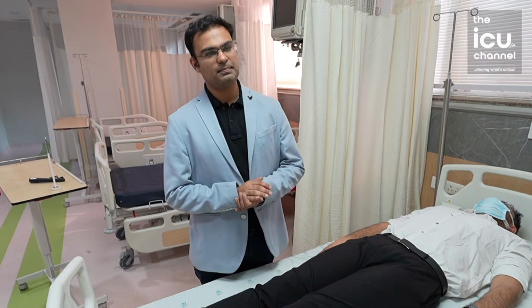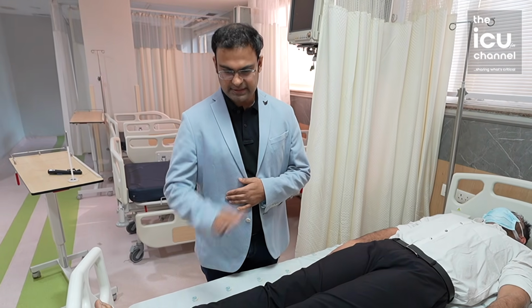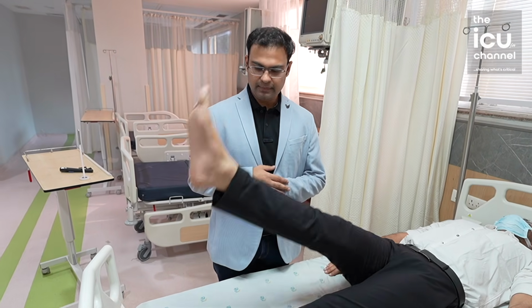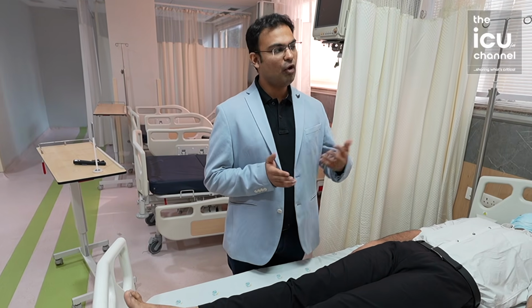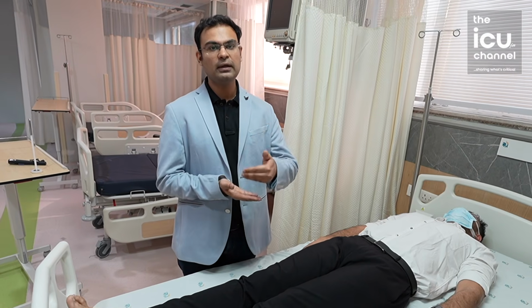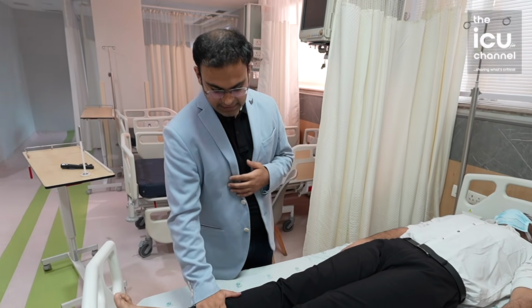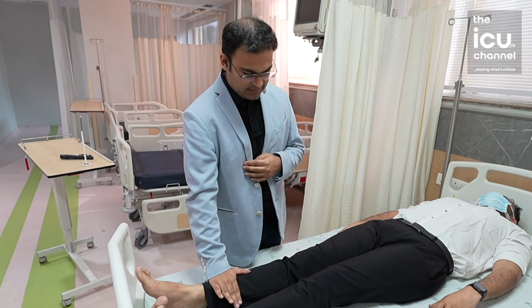Grade 3 power is power against gravity without any resistance. I'll ask the patient to raise his leg up. Can you please raise your leg up? Like this. So this is grade 3 power. In grade 4, again we categorize into 4 minus, 4, 4 plus, depending upon the power of the patient against the resistance. So gently put your hand on the leg and ask the patient to raise the leg up. Kindly raise the leg up.